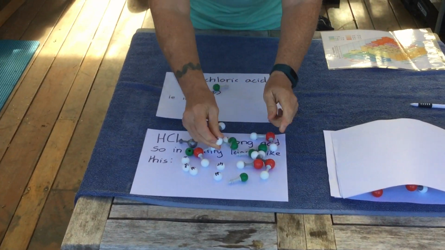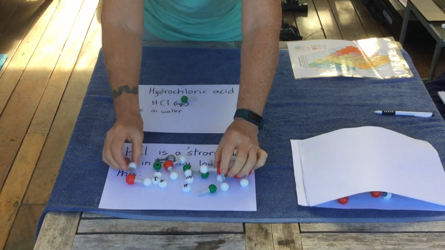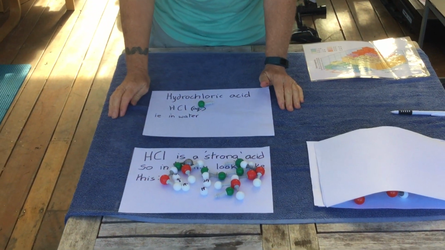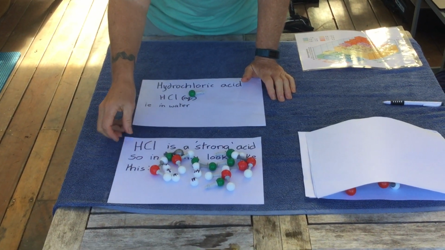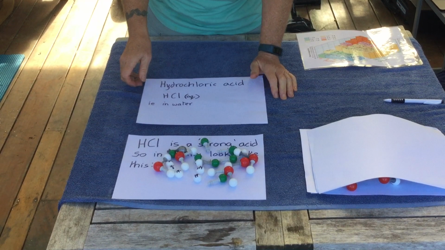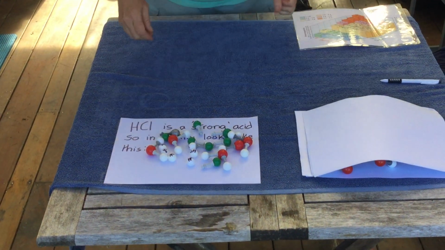So I'll put one back on. So that's more in reality what it looks like in your stomach. You need that because you need to break down the molecules of your food, and that's what is helping to do that.